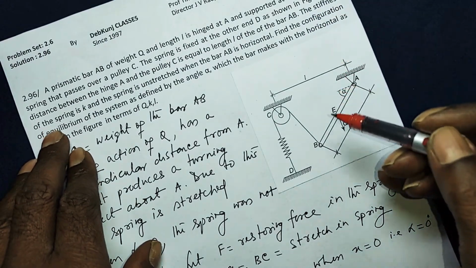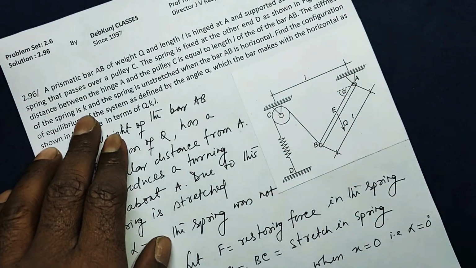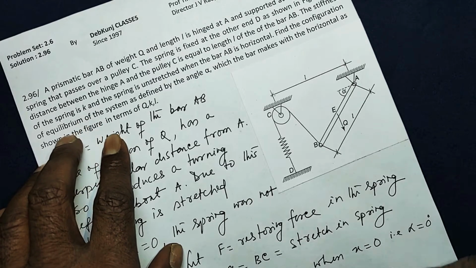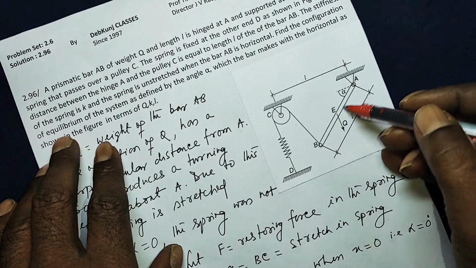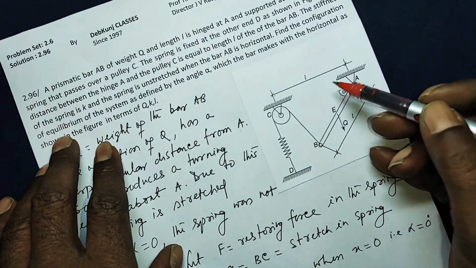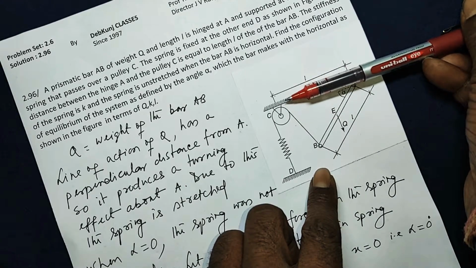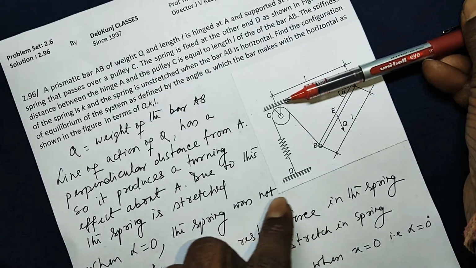The stiffness of the spring is K, meaning the force constant, and the spring is unstretched when the bar AB is horizontal. When AB was in this position, the spring was not stretched.